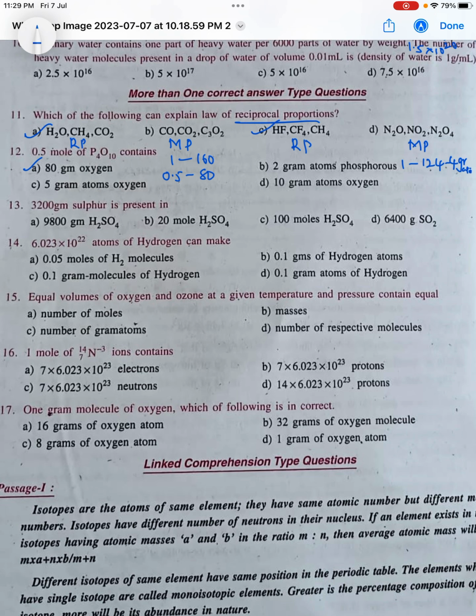So for 0.5 mole it becomes 62 grams. That means 2 gram atoms. So 2 gram atoms is said.